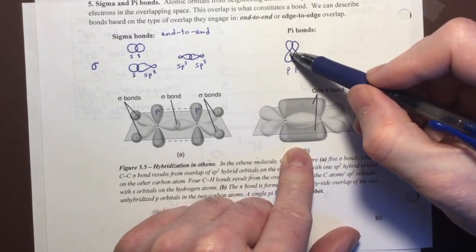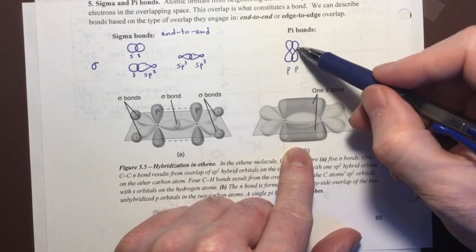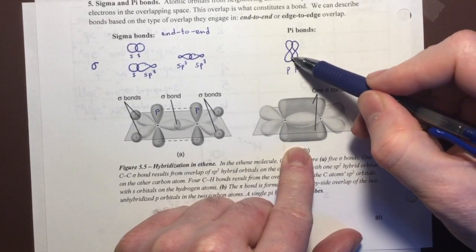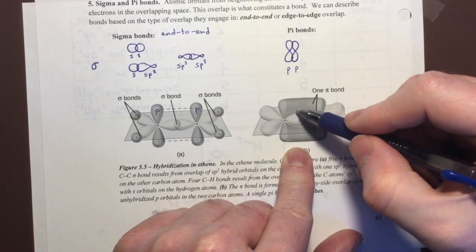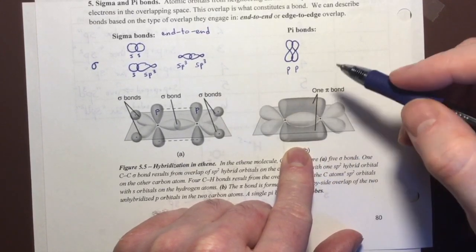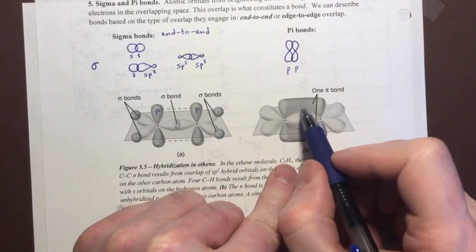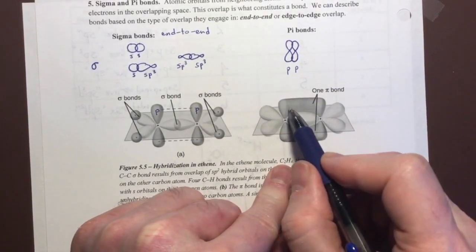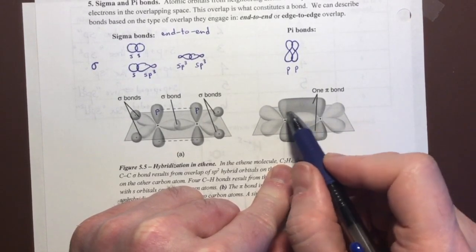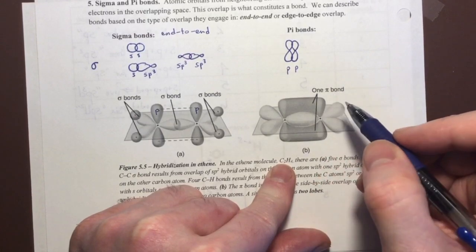So notice that for one p orbital overlapping with another p orbital, I've got 2 overlapping regions. And so I get a top overlapping region and a bottom overlapping region. This is a single pi bond. It means these 2 regions of overlap are 1 pi bond.